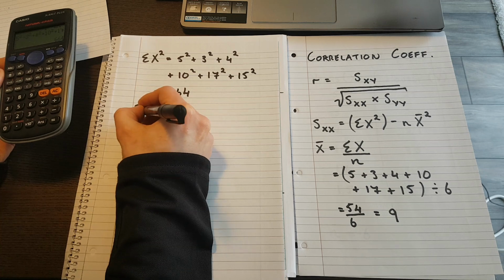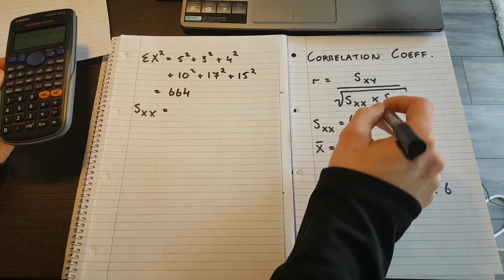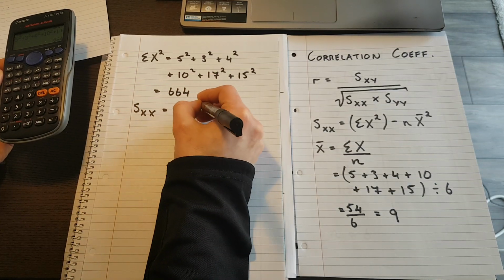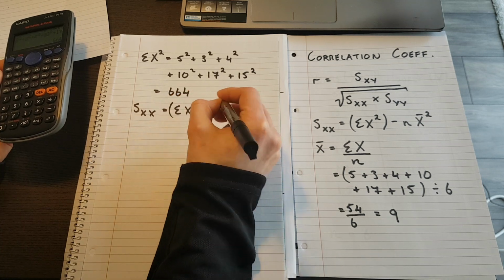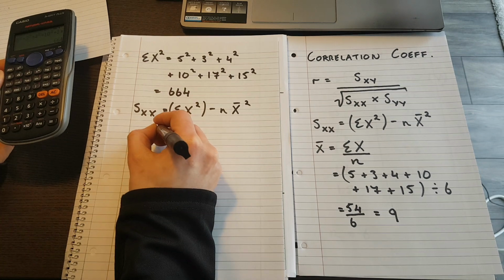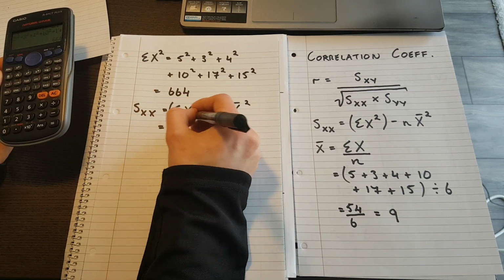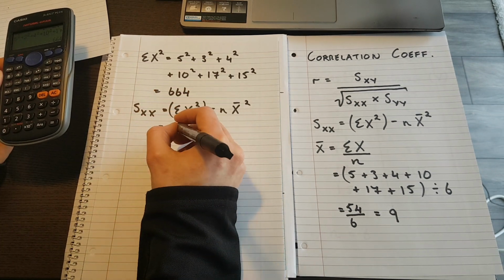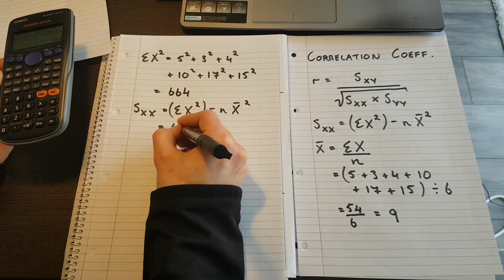So that means that s of x with x, writing down the formula again, is the sum of the squares minus n times the mean, squared. The sum of the squares is just the number I worked out, which was 664.